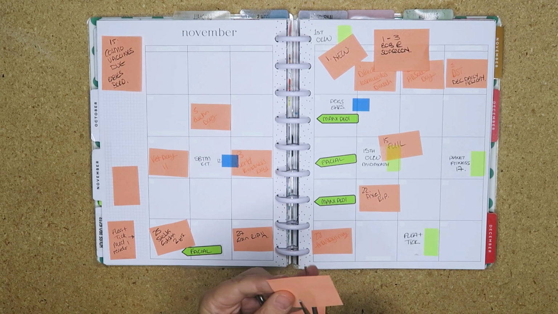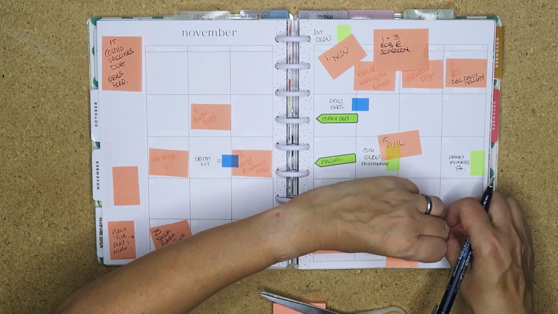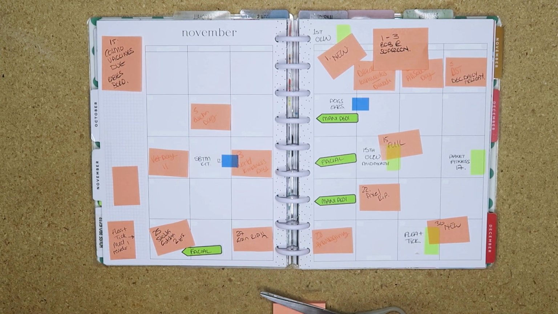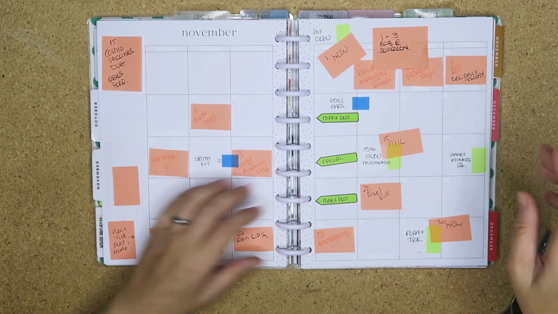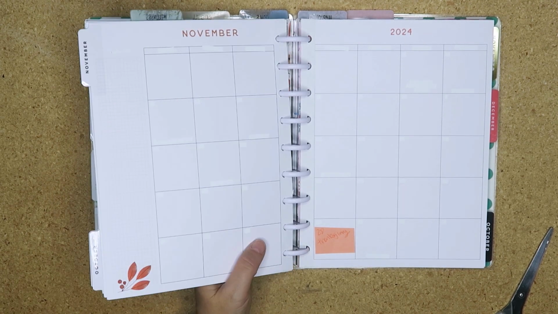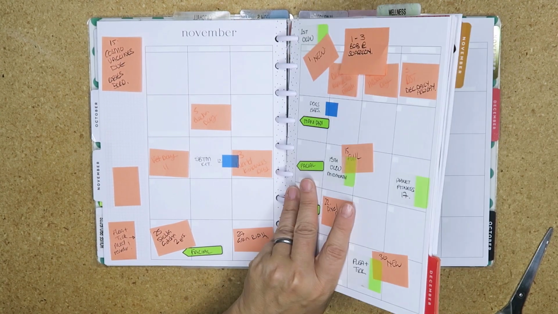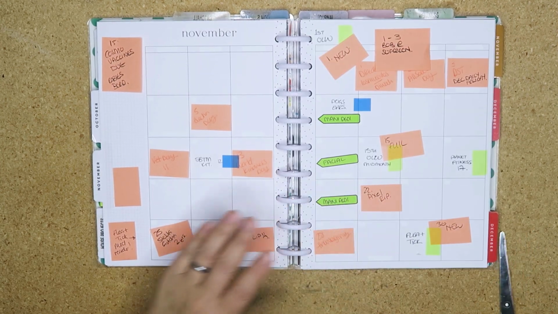And then the 30th is the new. Then what did I say? The 15th. All I have to do is put those into my November in my other planner. Full and new. Boom.